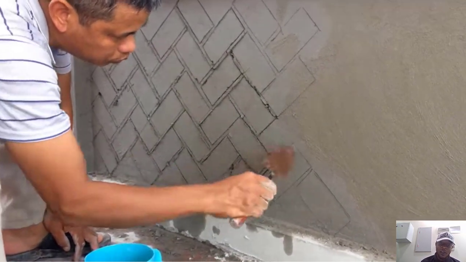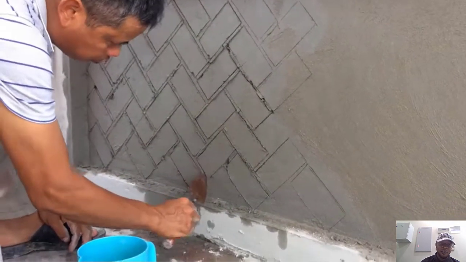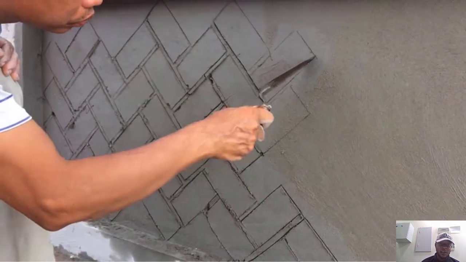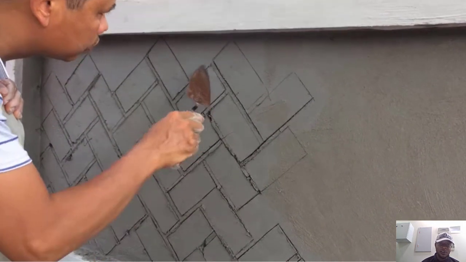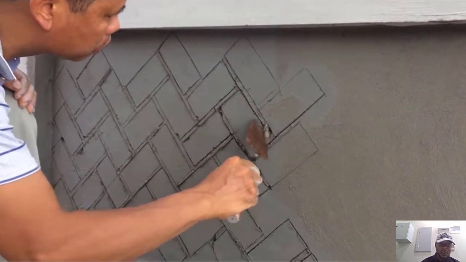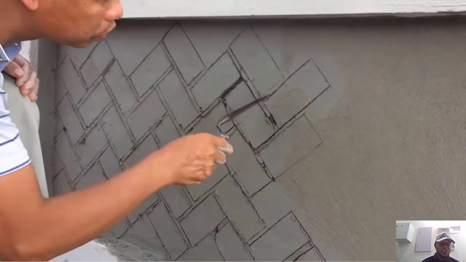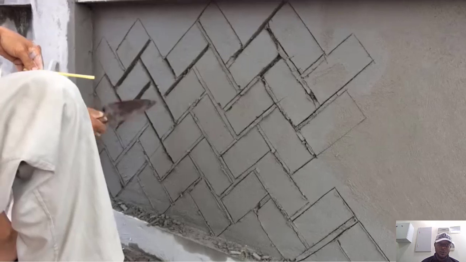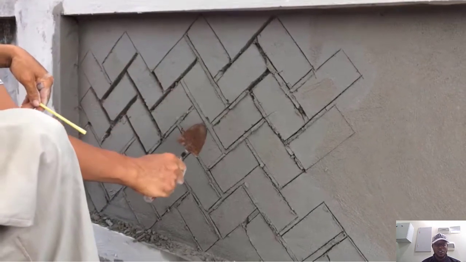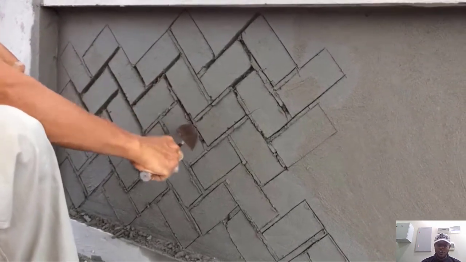paper. Okay, so another thing is, if you know that your hand is not straight, let's say your hand shakes when you're doing something like this, then you can use a particular ruler or a particular wool that you know is perfectly straight, so that you just put it at the edge and then you draw it.